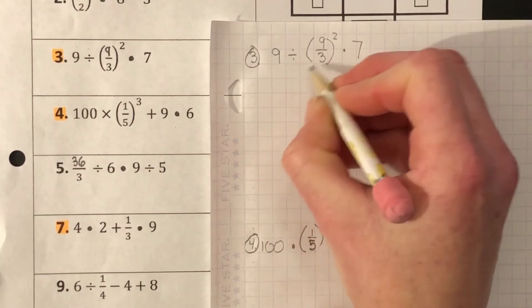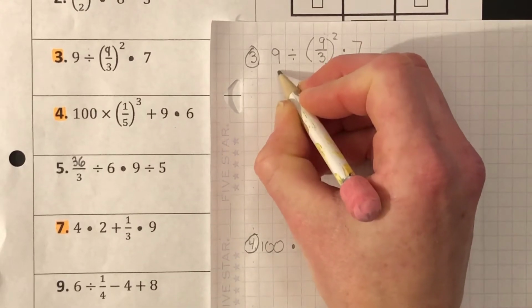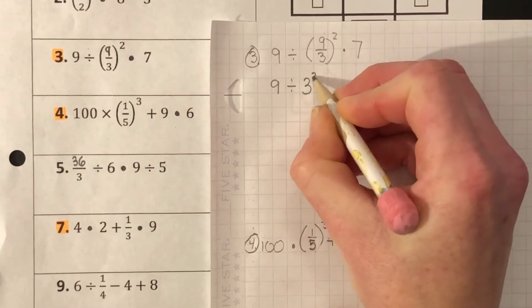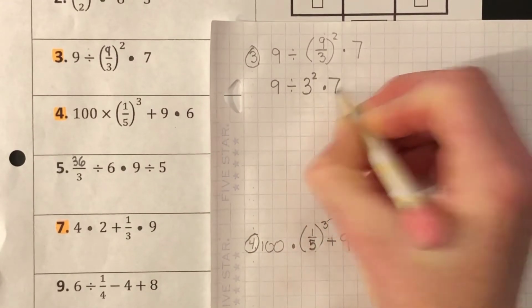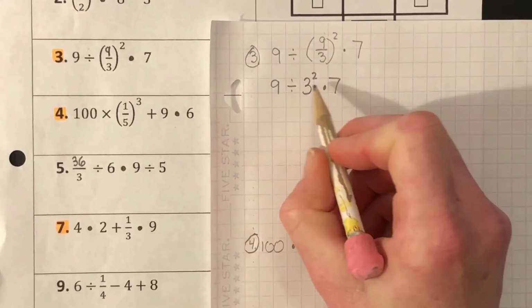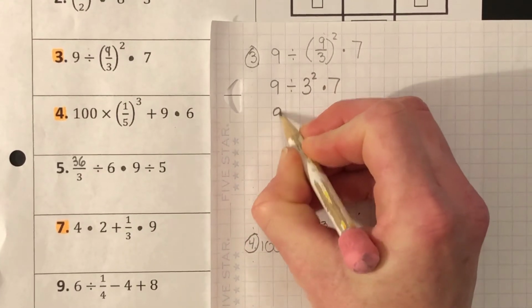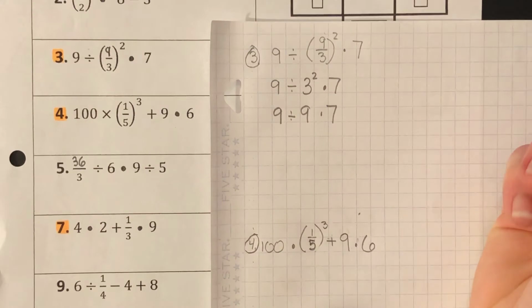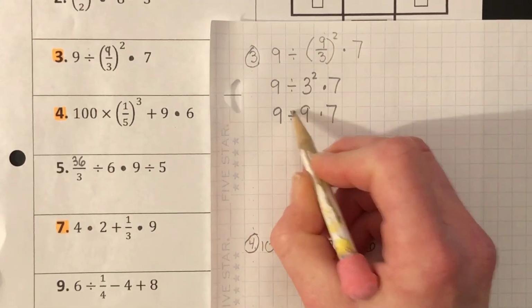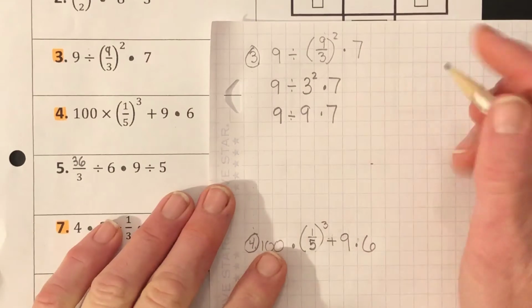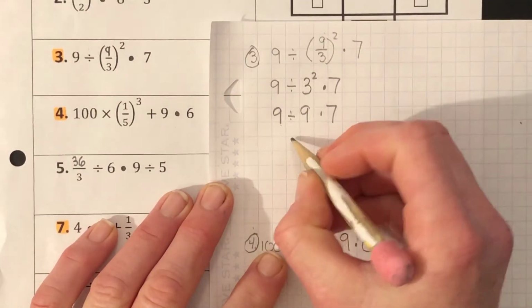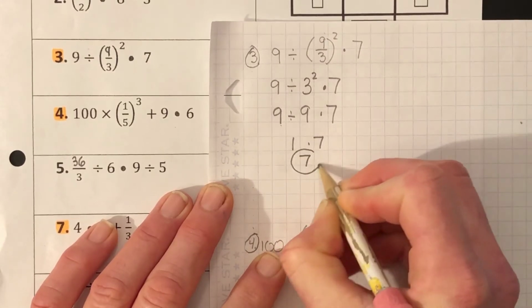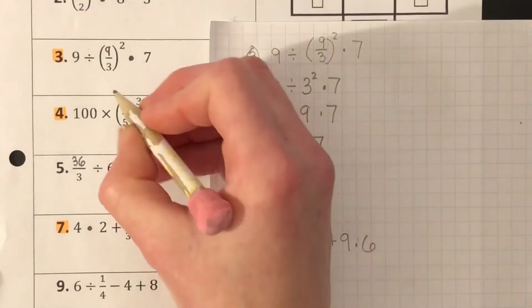So let me rewrite this, having done that division. 9 divided by 3 squared times 7. Now I'll do the exponent. 9 divided by 9 times 7. Oh, this is easy. The first thing I do, since division and multiplication are equal in importance, I'll go left to right. 9 divided by 9 is 1 times 7. The value of the expression in number 3 is 7. I'm going to write that up here.